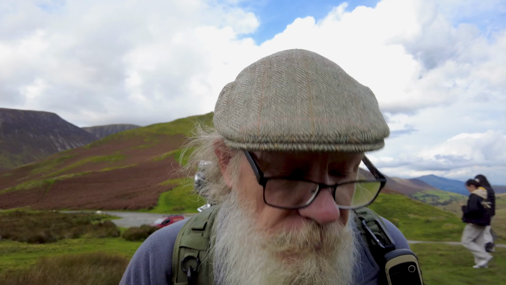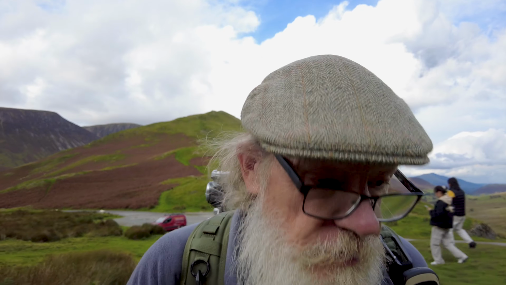Well, good afternoon. It's actually quite late in the afternoon and we're just out for a short while. Quite busy with things at home, so we've come to Newlands Hause, which I think Hause must be another name for a pass or high point on the road as you go from one valley to another. And we've come to Moss Force, which I've been to a number of times.